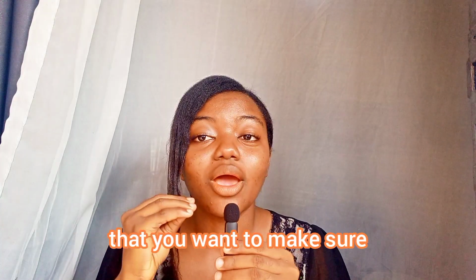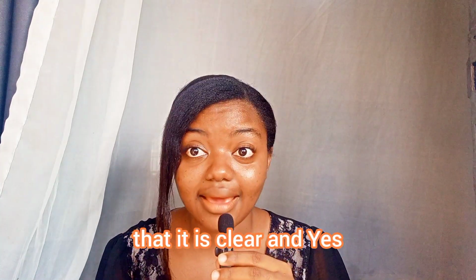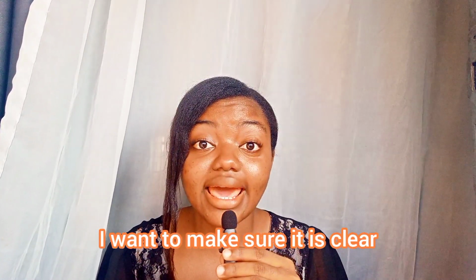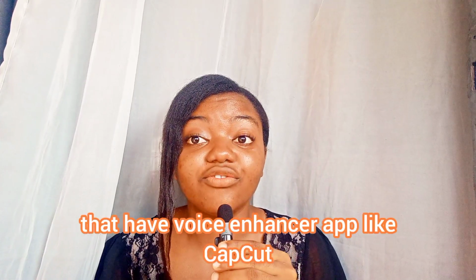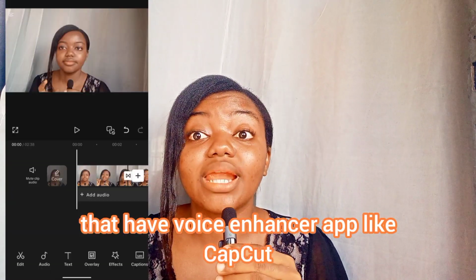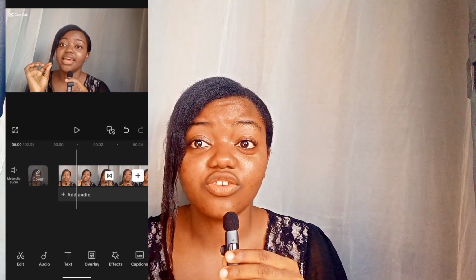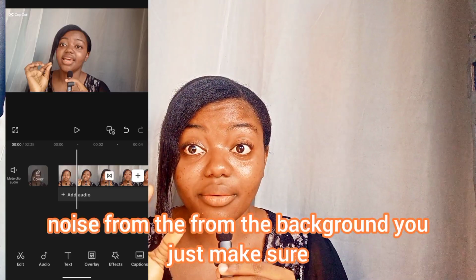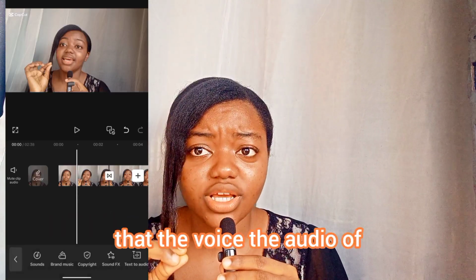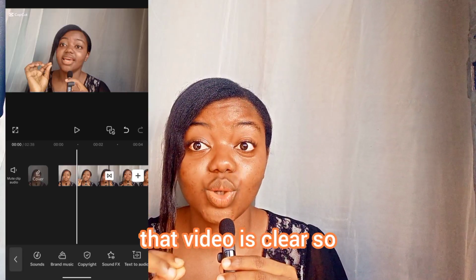And then another thing you want to note for the audio editing is that you want to make sure it is clear. Yes, you want to make sure it is clear. And there are some apps that have a voice enhancer. An app like CapCut has a voice enhancer. It helps you clear any noise from the background. It just makes sure that the audio of that video is clear.